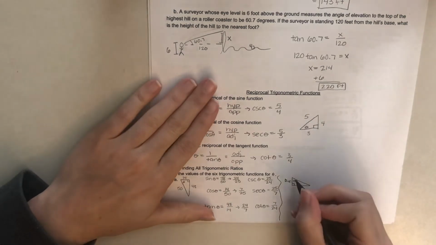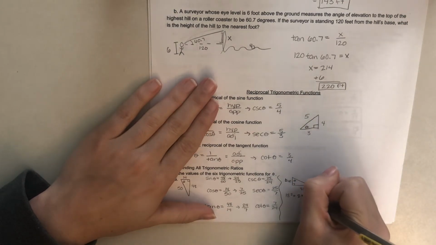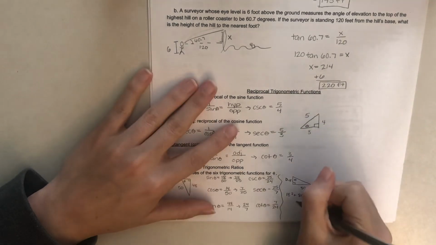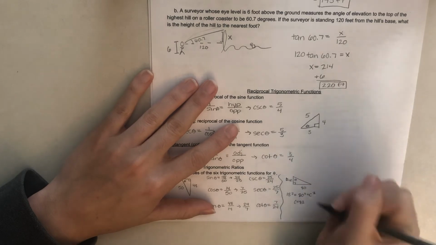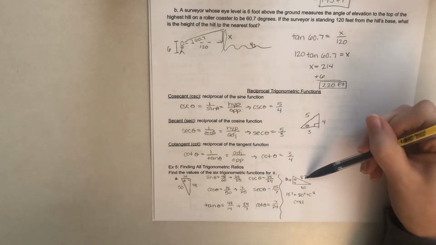So first thing I am going to have to do is solve for this other side. So I'm going to have 18 squared plus 80 squared is going to equal c squared. Do some algebra and you should end up with c equaling 82. Okay, just as a reminder, your c value should always be the longest side, so the greatest value.